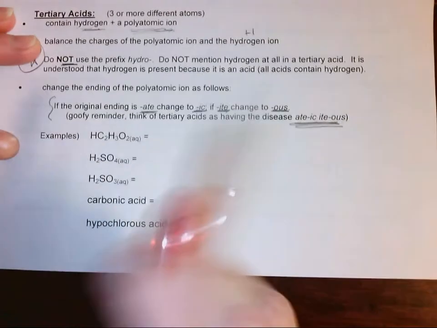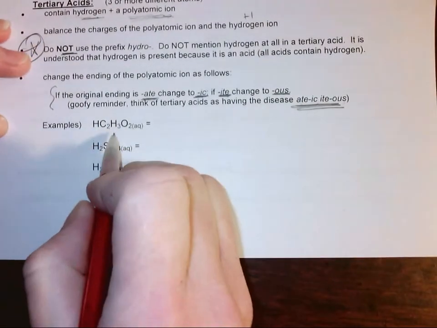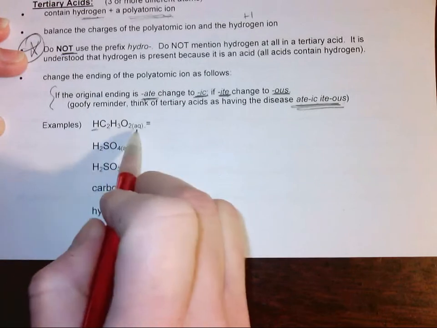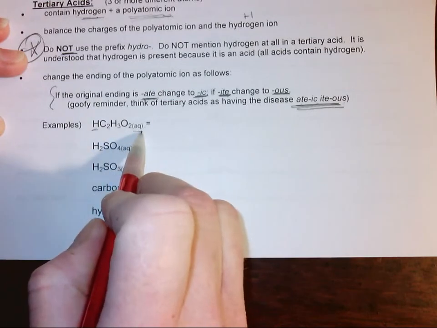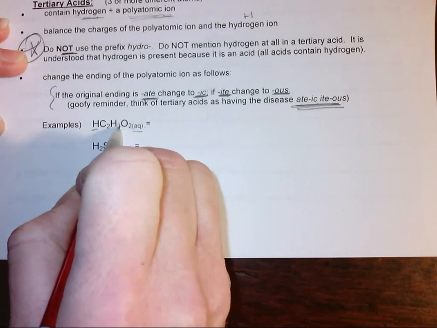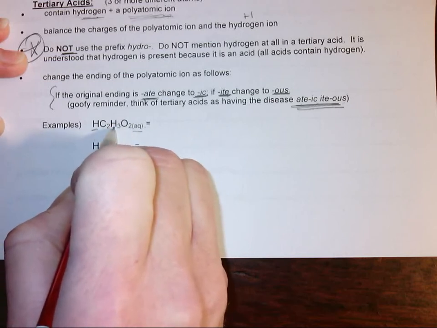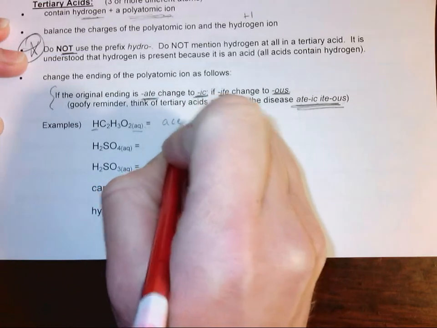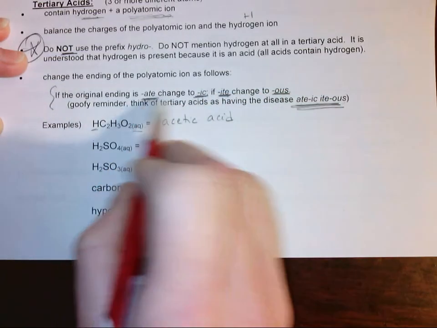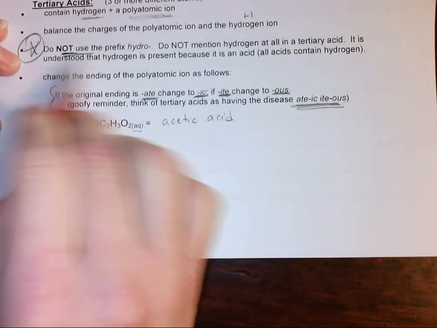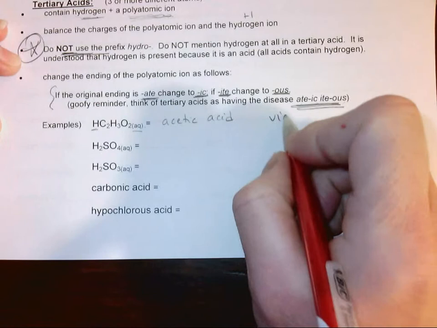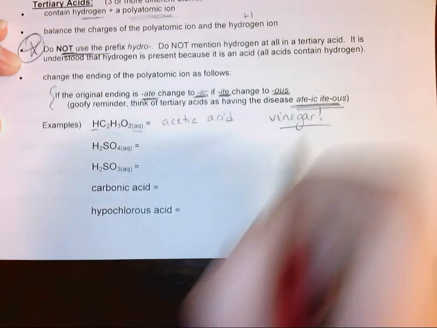Let's try it. How do I do this? Well, I know it's an acid. How do I know it's an acid? Because it contains hydrogen and it's aq. What is the name of this polyatomic ion? It is acetate. So the name is acetic acid, because ate changes to ic, and I do not say hydro. Acetic acid. By the way, this is vinegar in your house.